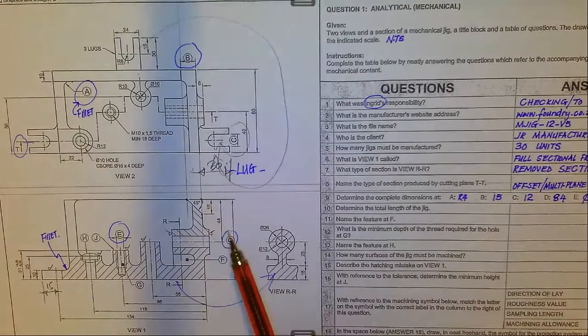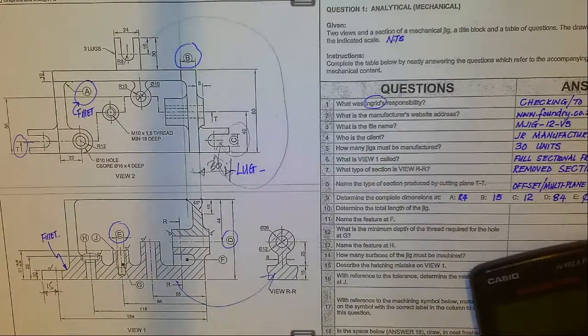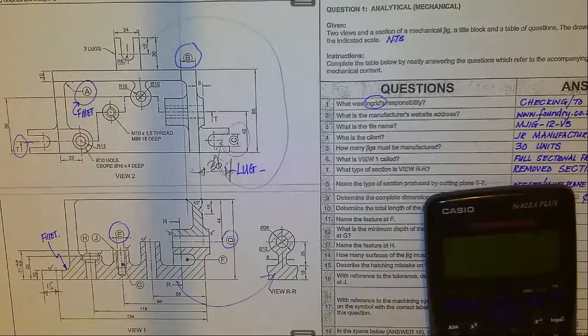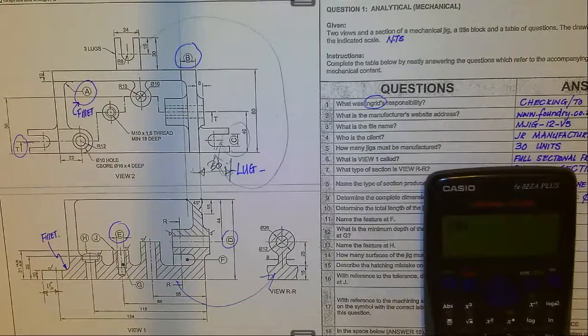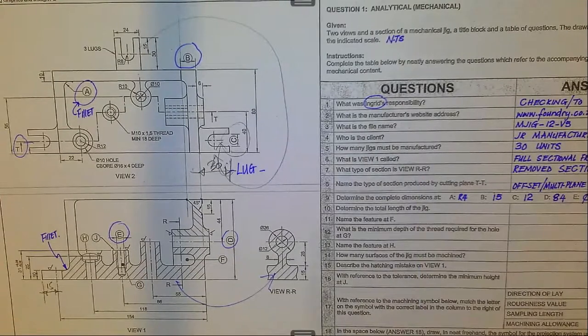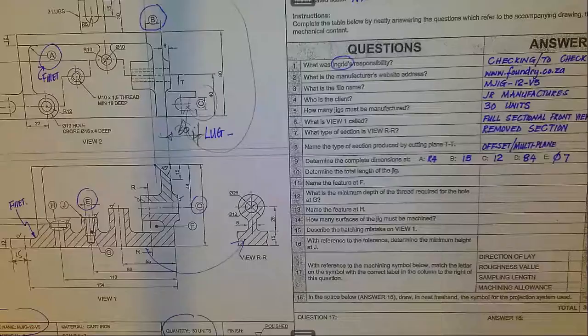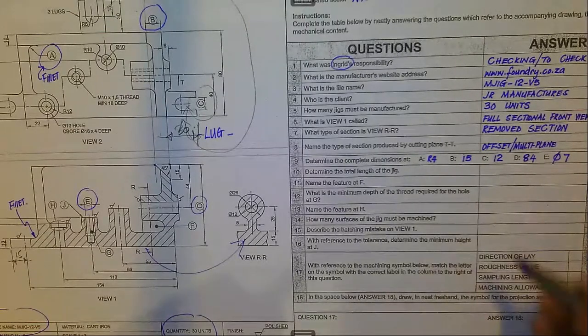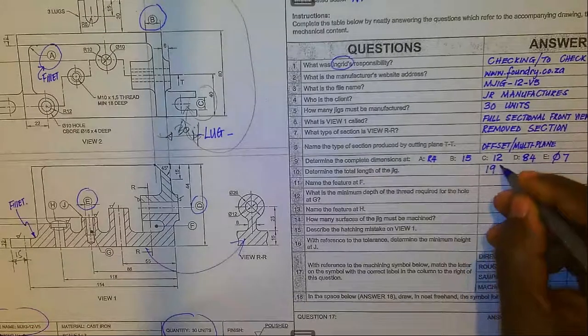So let's add and see. We have got 15 plus 154 plus 30, we would end up getting 199. So the total length that we require is 199.